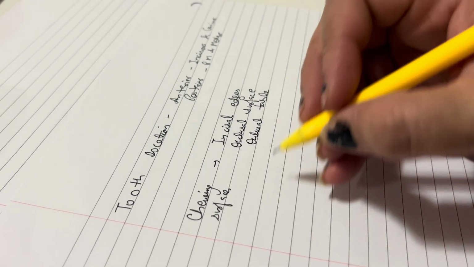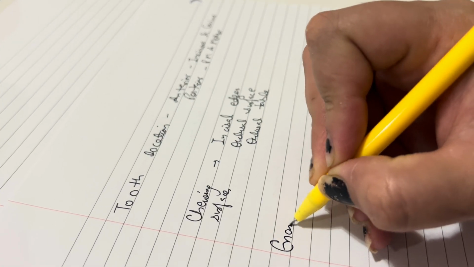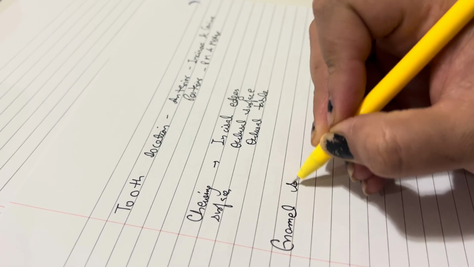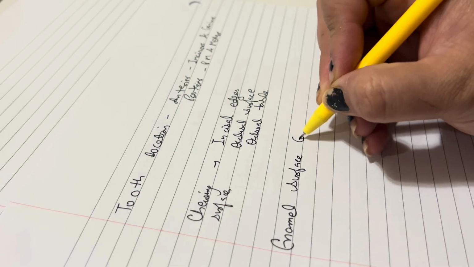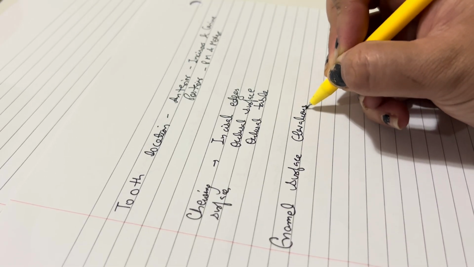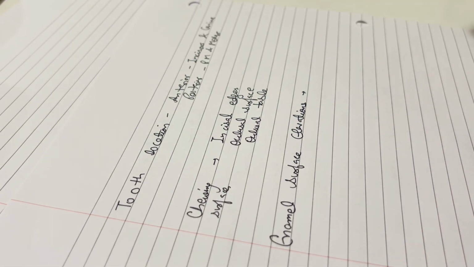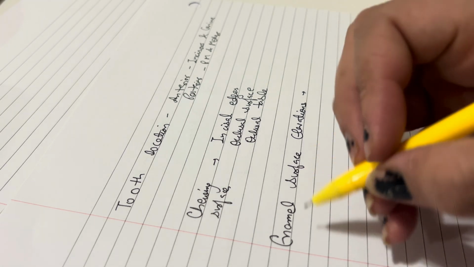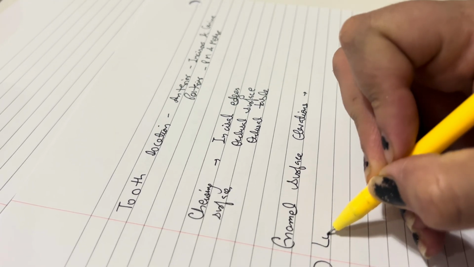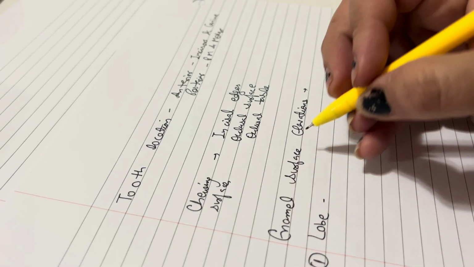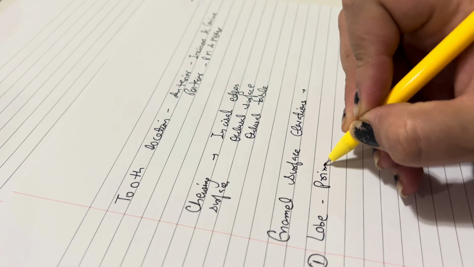Now we have enamel surface elevations. This is very, very important. You must know which of these things are available in enamel and which in dentin, because questions are framed on it. The first thing is the lobe. What is a lobe? A lobe is the primary center of enamel formation.